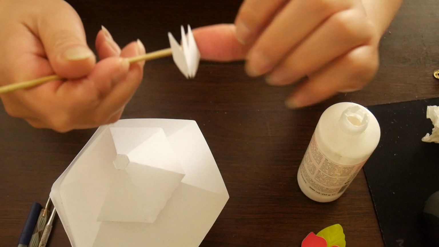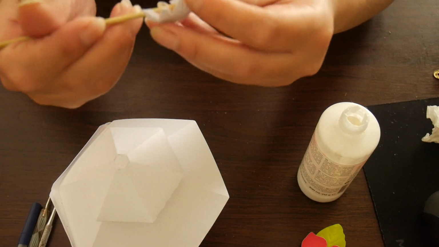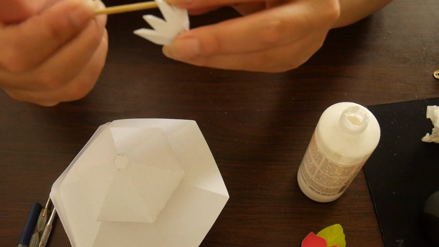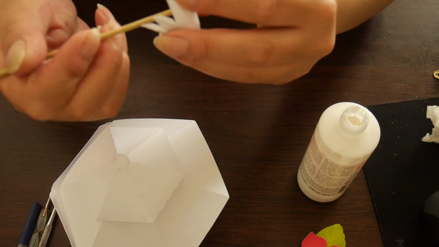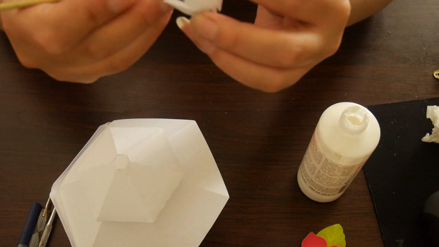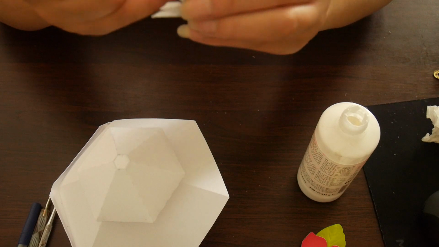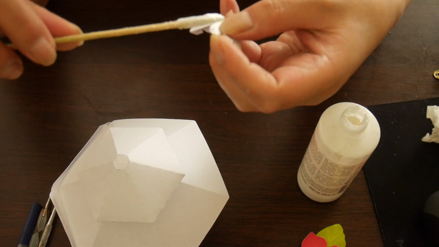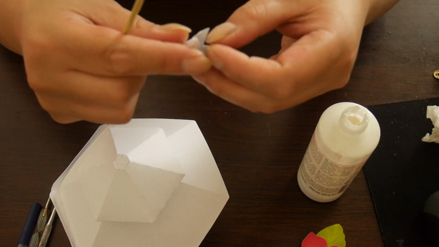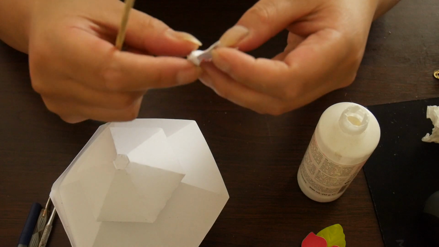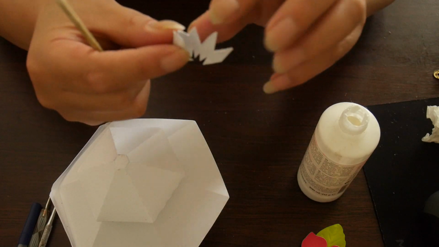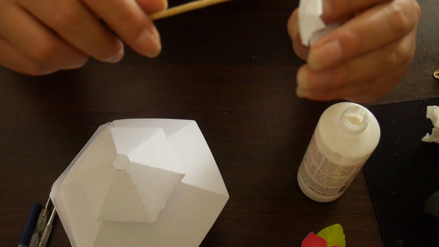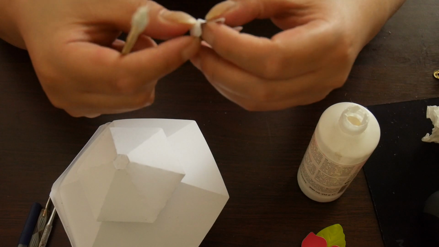Use your hobby tweezer if it's too fiddly. In this case, I'm using my bamboo skewer to attach the flaps or press the flaps, but it keeps sticking to my fingers. Because of the glue. Okay, I need to apply glue again here. Let me start over. The glue dried out.